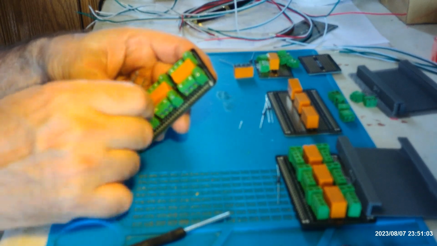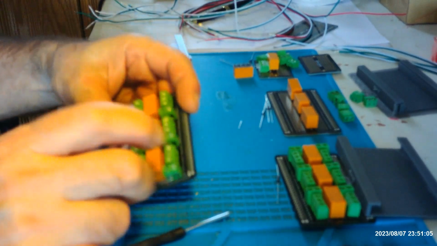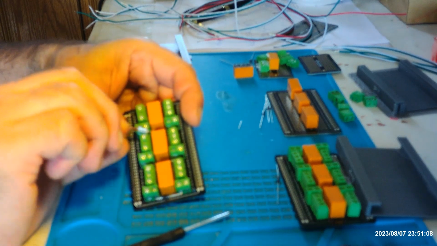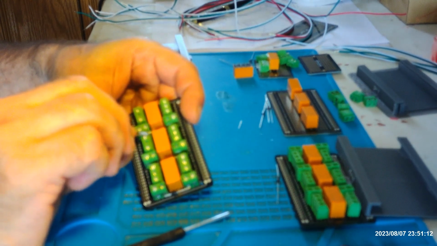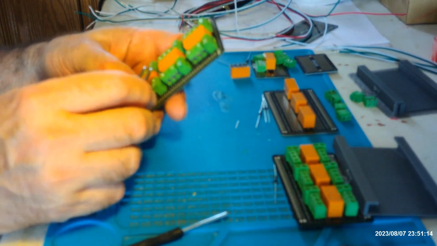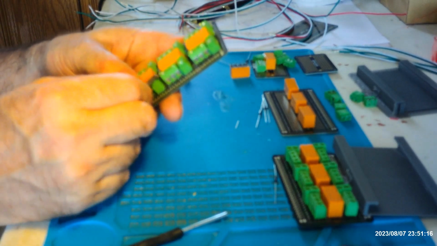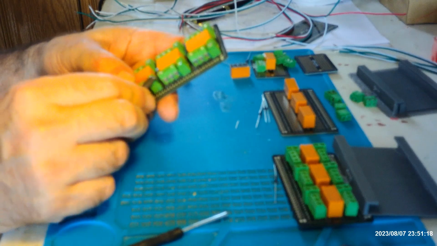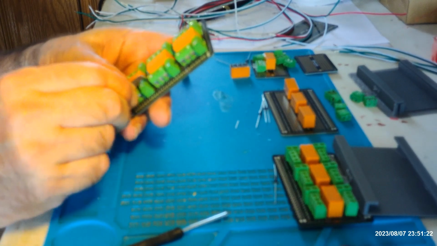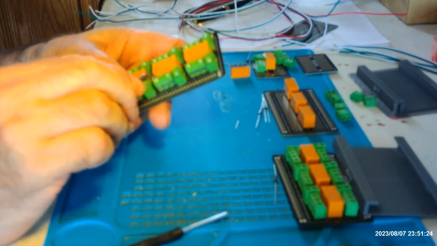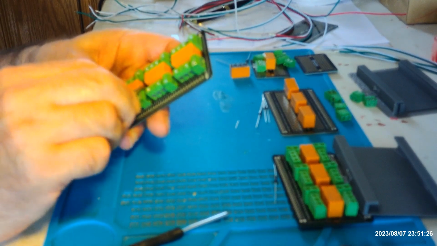Yeah, sometimes this is tough to get. In there, there's not much room to play around with. But fortunately, the wire is forgiving.